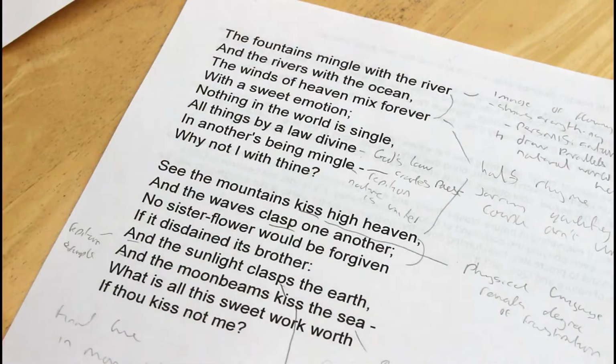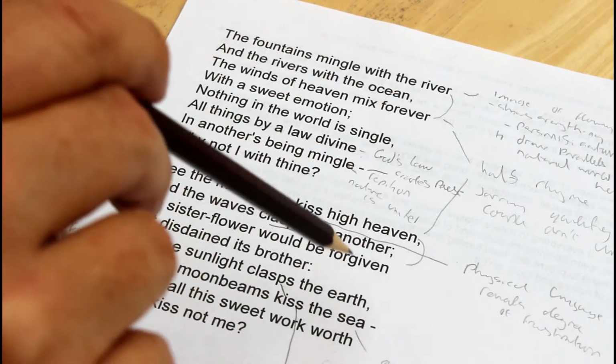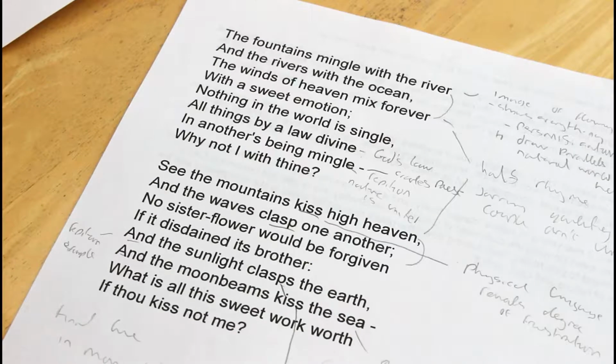Interestingly, river and forever is a half rhyme, as is heaven and forgiven in the second stanza. Now, half rhymes are interesting. I've said before in the Wilfred Owen poem that half rhymes are not as satisfying as full rhymes, and it links thematically with this poem because half rhymes have a jarring quality: the couple aren't united, and there's a lack of satisfaction, if you like. "And the winds of heaven mix forever with a sweet emotion."